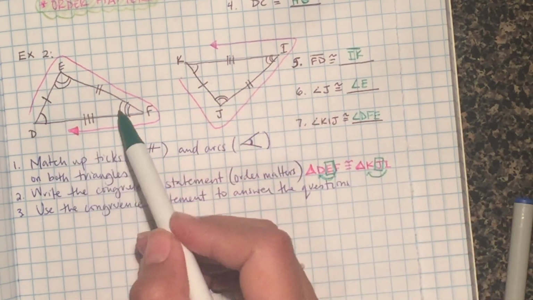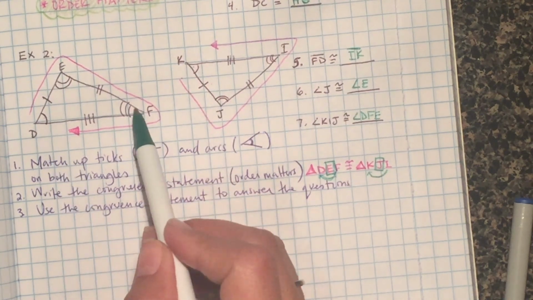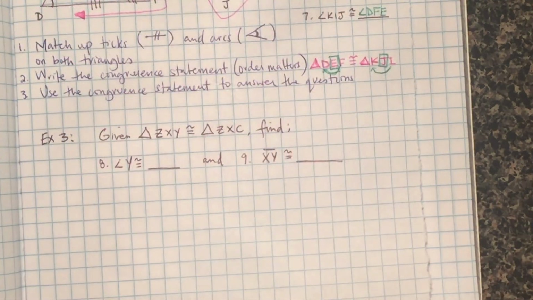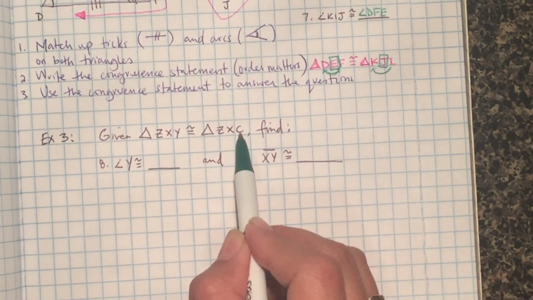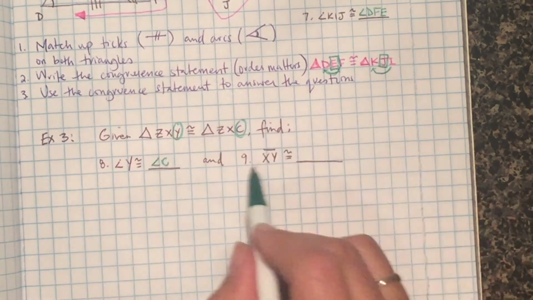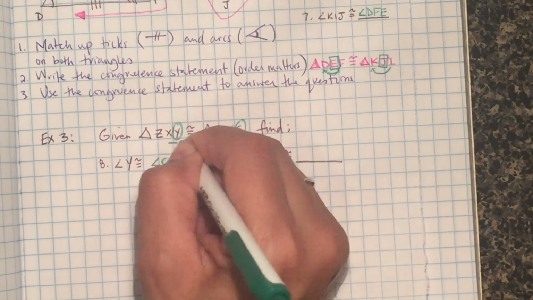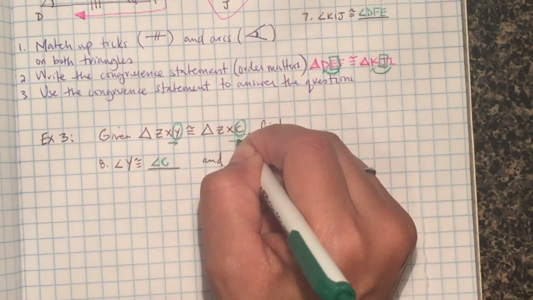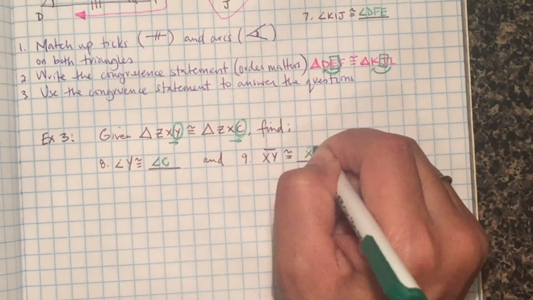Okay, so this is really how you do it even without looking at the pictures, but you can look at the pictures. So you see like 1 arc goes with 1 arc and so forth. Alright, go ahead and pause this and copy it down. This one's easy because you already have it. So angle Y is the last one, so that's angle C. XY is the last 2, XC.